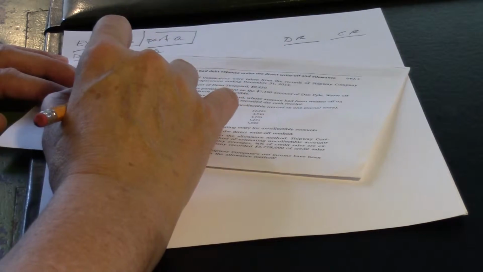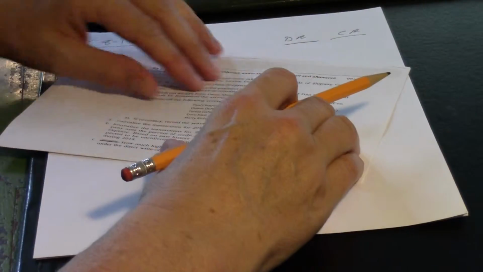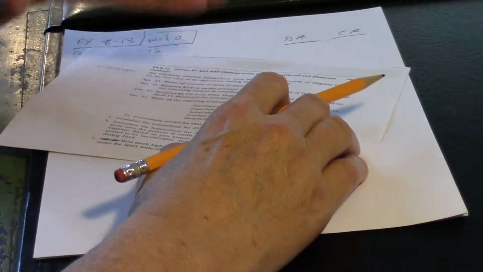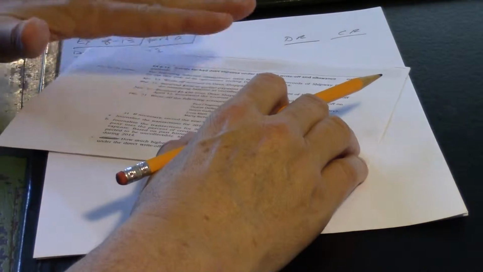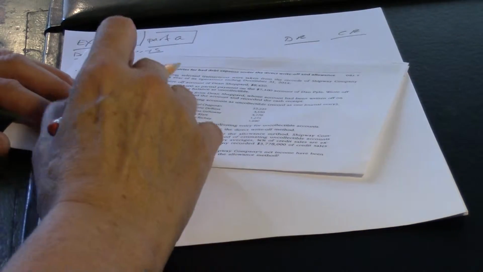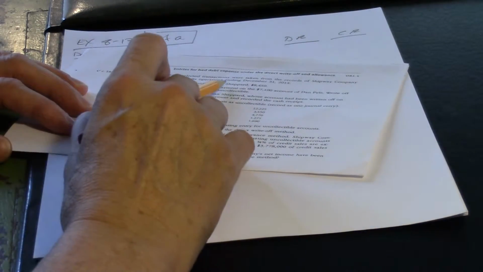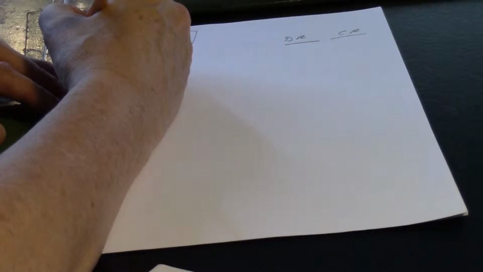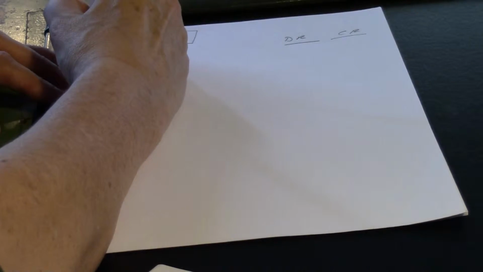So the first part, we're going to do all these transactions under direct write-off. So that means every transaction is getting directly written off to bad debt expense. There's no allowance. So the first one is wrote off account of Dean Shepard, $84.50. All right, so that's a bad debt expense. It occurred on April 13th.